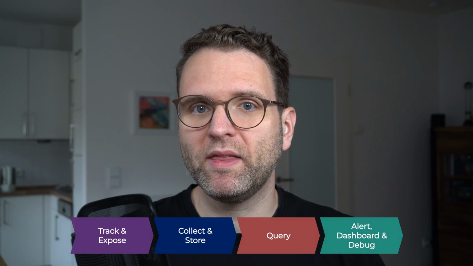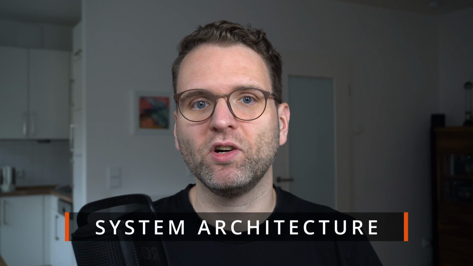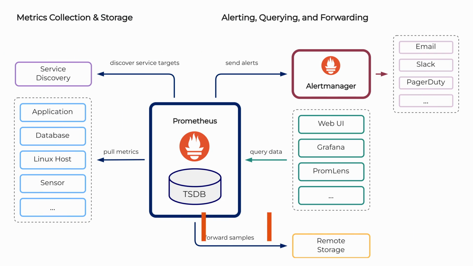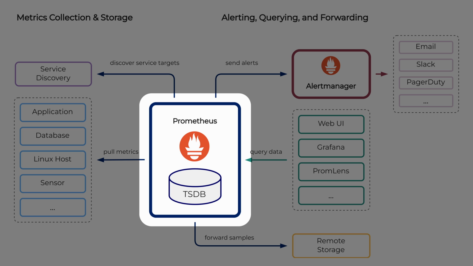Aside from that, Prometheus is written in the Go programming language, and it's hosted by the Cloud Native Computing Foundation under an open governance. All right, with that out of the way, let's have a look at the system architecture of a basic Prometheus monitoring setup. The big box in the middle here is the Prometheus server. Depending on your needs and the size of your organization, you can run one or many of these.